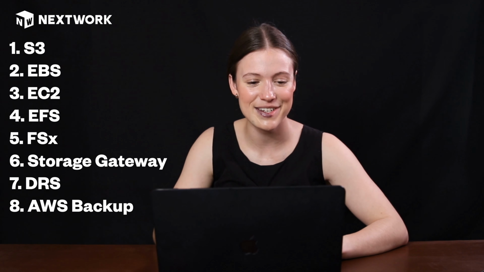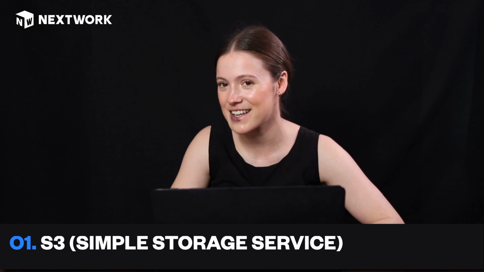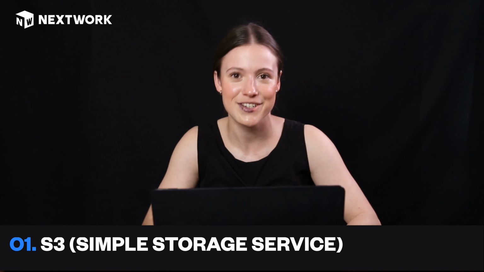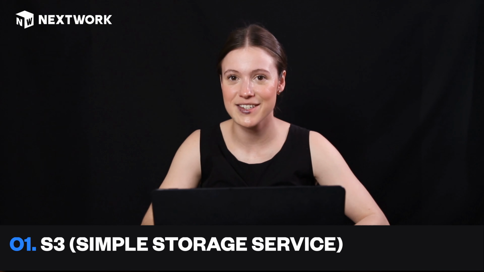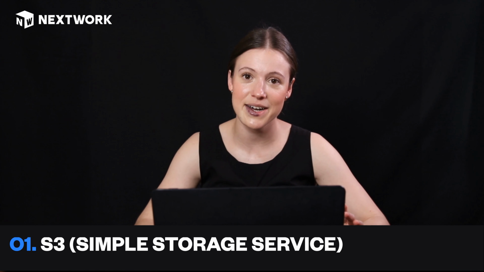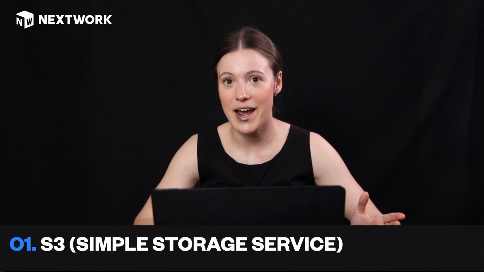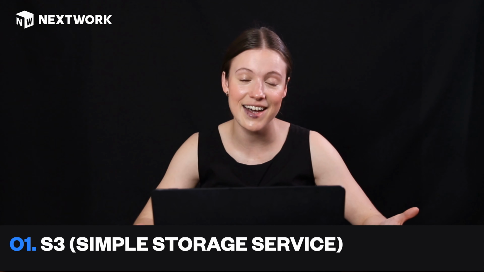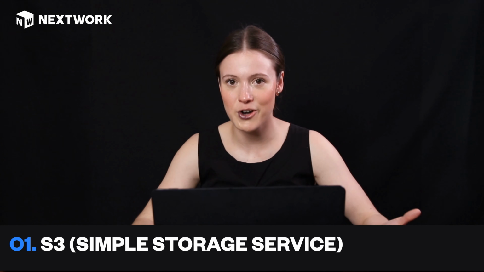So let's get into it, starting with S3, the classic, the favorite, Simple Storage Service. Simple Storage Service is like the big data warehouse. There are different classes within S3 that will depend on how frequently you want to access that data. But on the whole, this is the most common one.